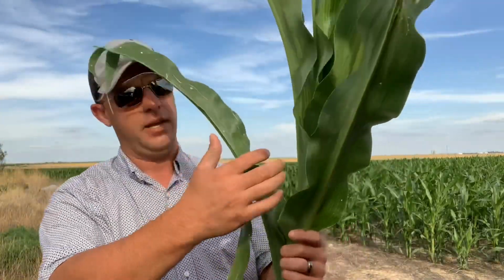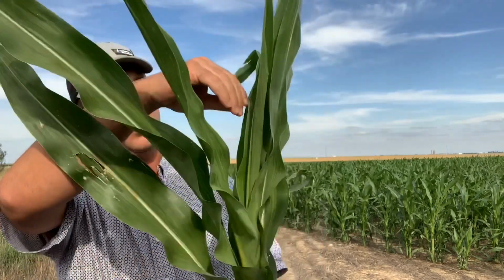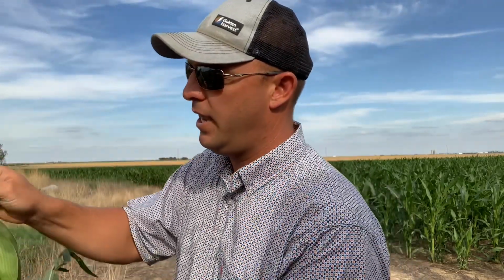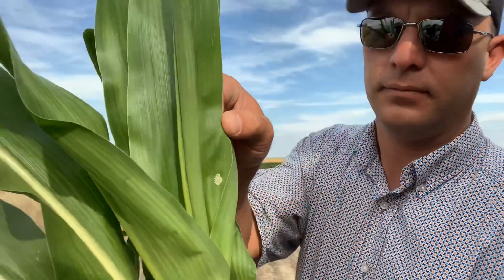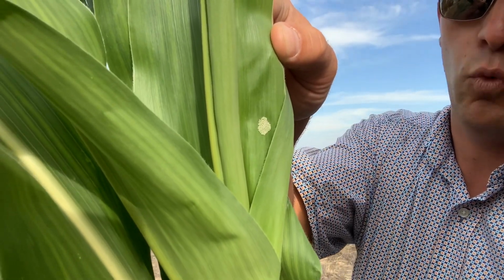When you're scouting for these, you need to be scouting on the upper side of the leaves, because the moths will hide themselves down in the whorl of this corn plant and lay their eggs on the upper side of those leaves before they unfurl. And so you can see in this plant, there's a freshly laid egg mass.